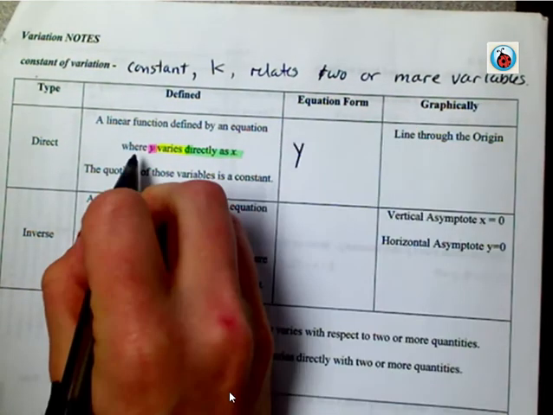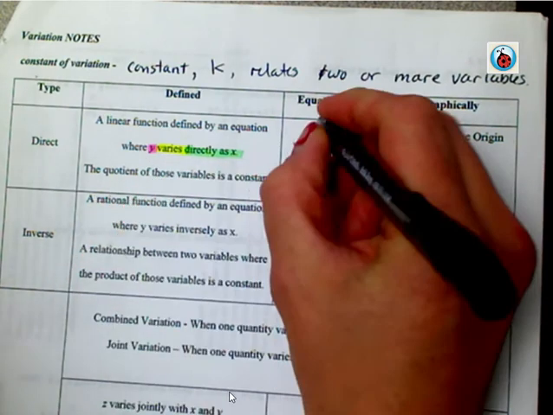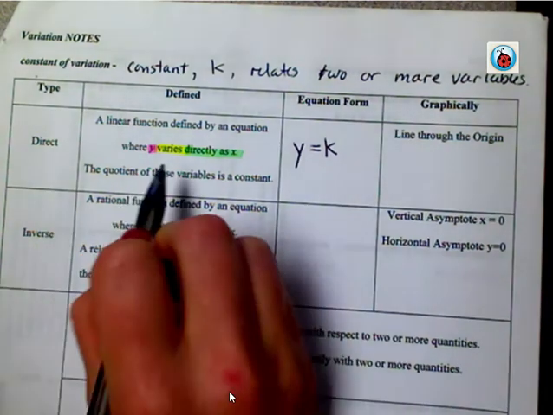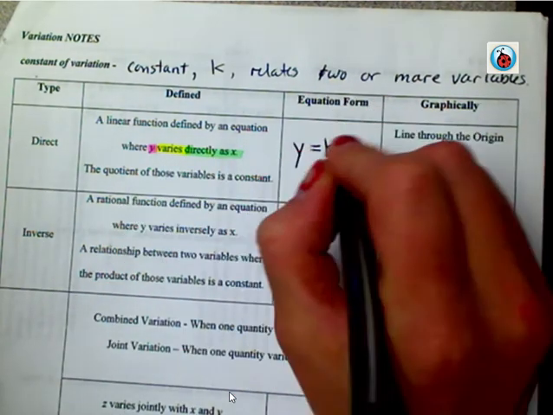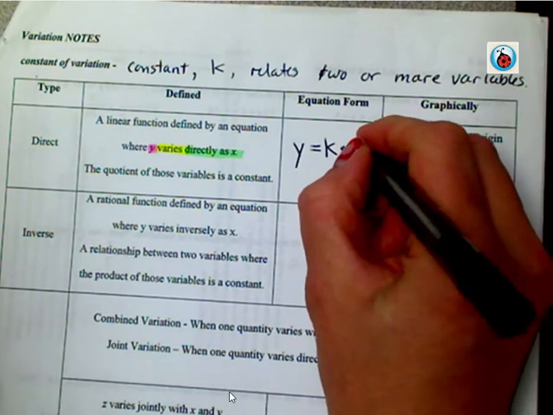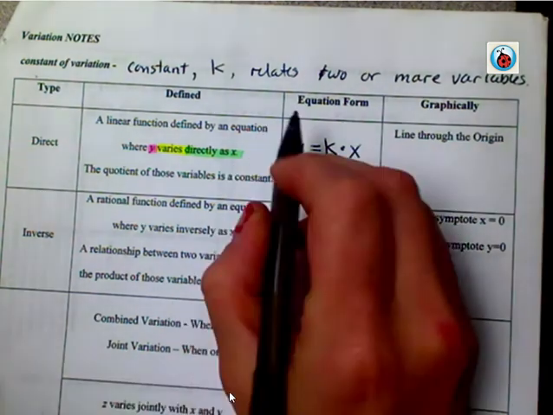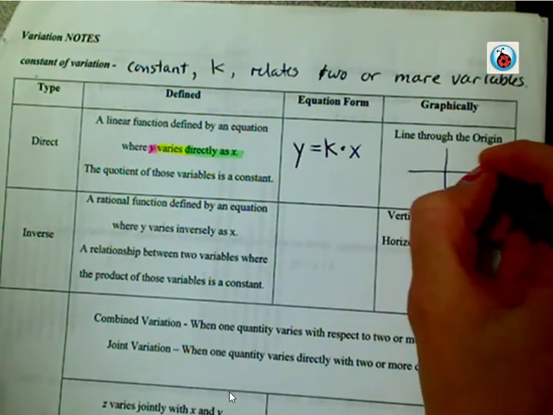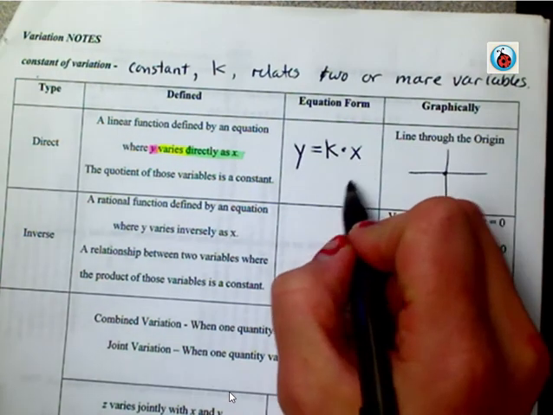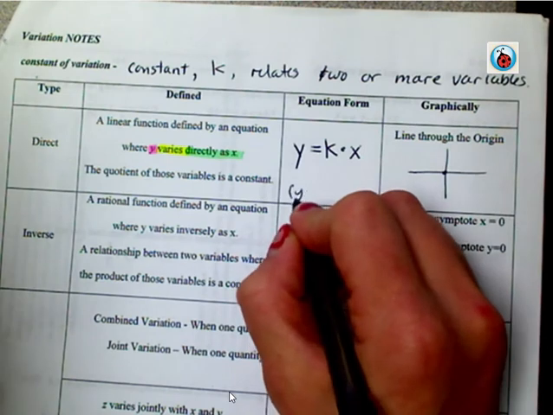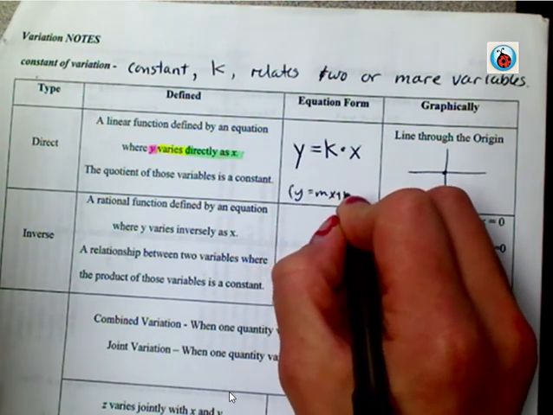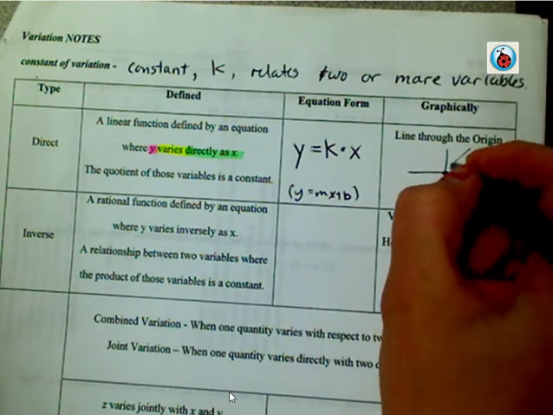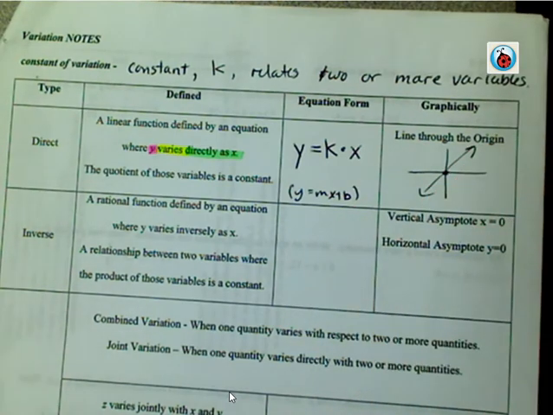So y varies gets you the equals and the k, and then directly gets you multiplication x. If we're looking at this equation, y equals kx, that would graph, notice mx plus b, linear, that's a b value of 0, so it's a line that goes through the origin.